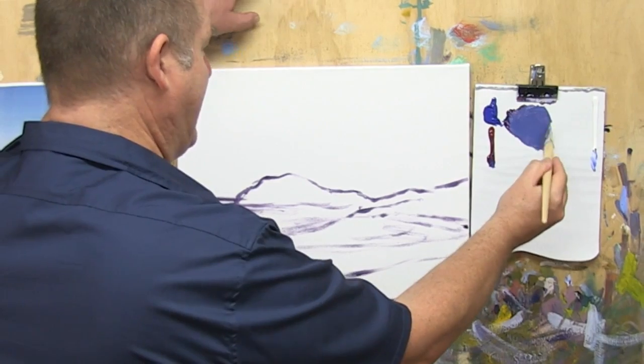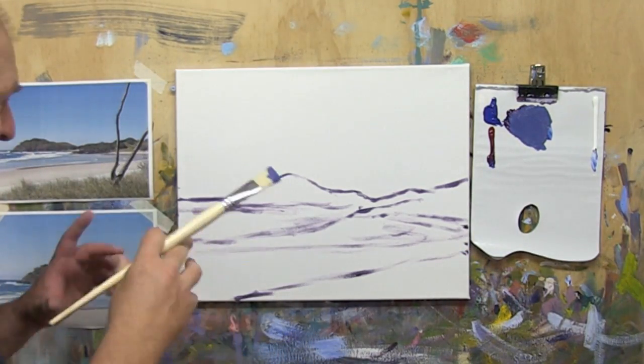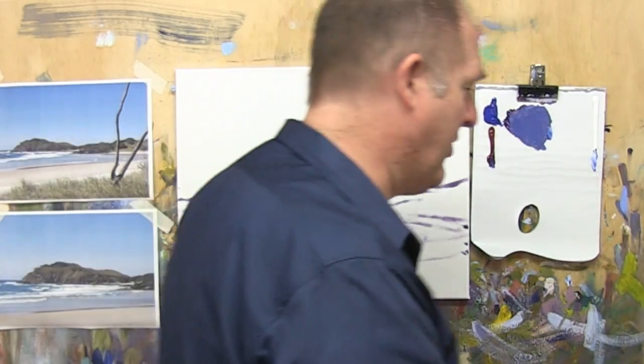Now, it was a blue sunny day the day I was there. However, the headland was a little bit in shadow. It was early in the morning.